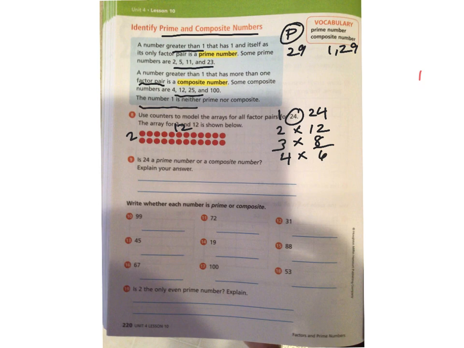So we can see already, we could keep going and we could do 4 times 6 is also a pair. So they're asking us on number 9, is 24 a prime number? Well, remember, if they have more than one pair, what happens? If they have more than one pair, they are composite. So if they're asking if 24 is a prime or composite number, how would you answer that? You would say composite, wouldn't you? And it says to explain your answer, but we kind of did that right here. We showed that it was composite because it had more than one pair.